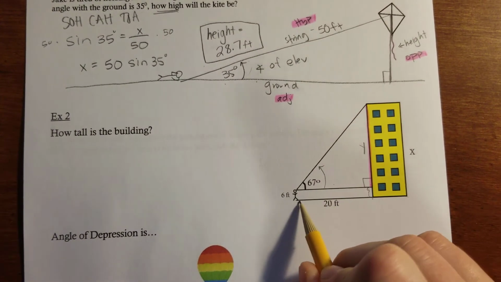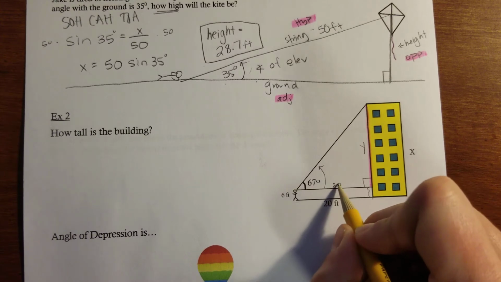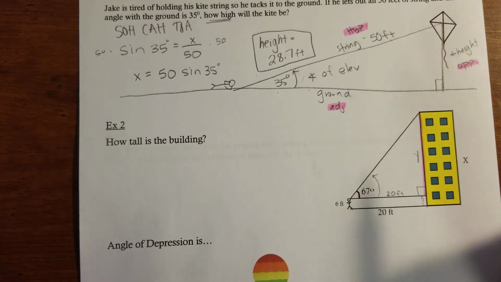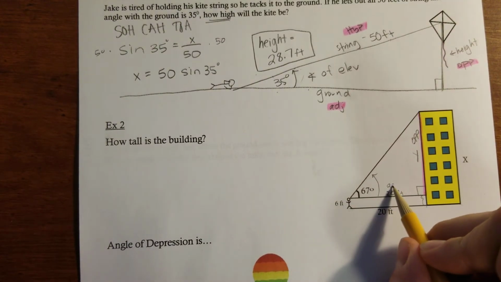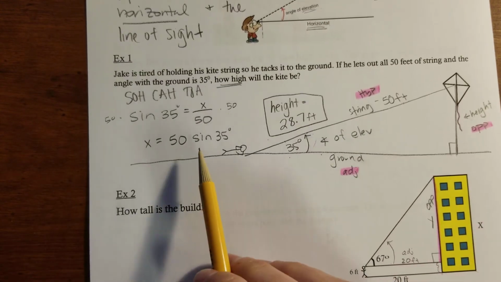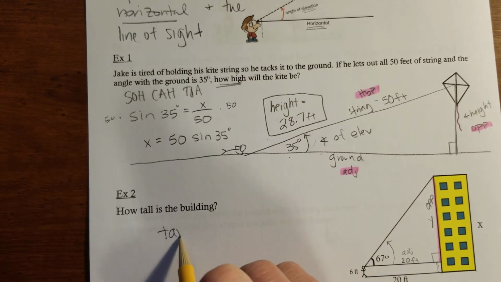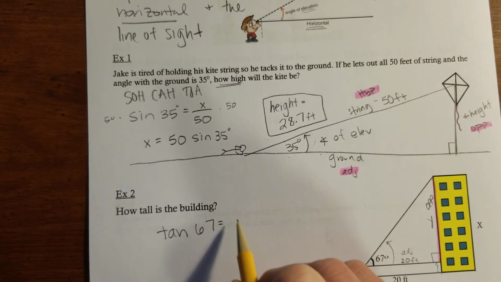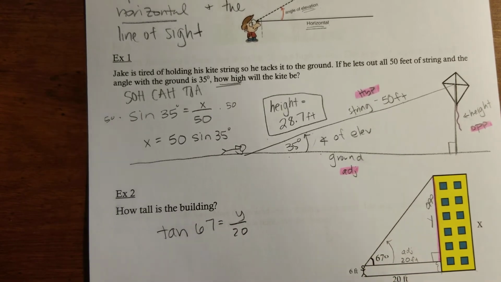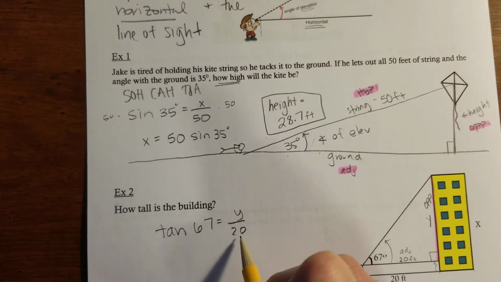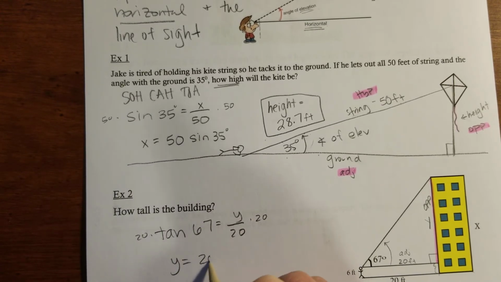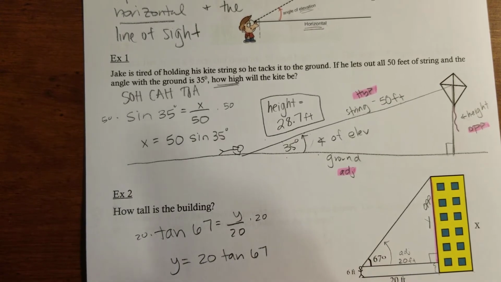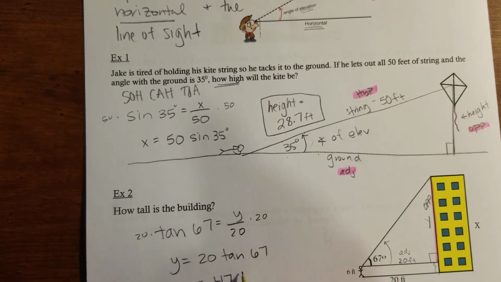All right, so in our picture, Bob is 20 feet away from the building, so that 20 can be moved right up to the bottom of that triangle. So Y is our opposite side. The 20, which we know, is our adjacent side, which means if we look at SOHCAHTOA, we're going to be using the tangent function. So the tangent of 67 equals Y over 20. Multiply both sides by 20 to get that 20 out of the denominator. So Y is going to equal 20 times the tangent of 67. So Y is equal to 47.1 feet. There's our units.